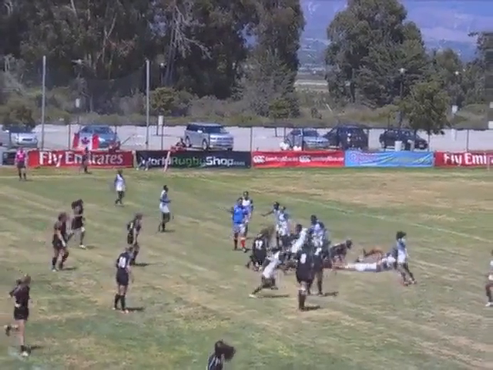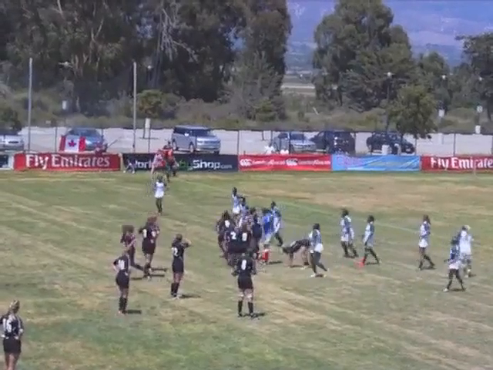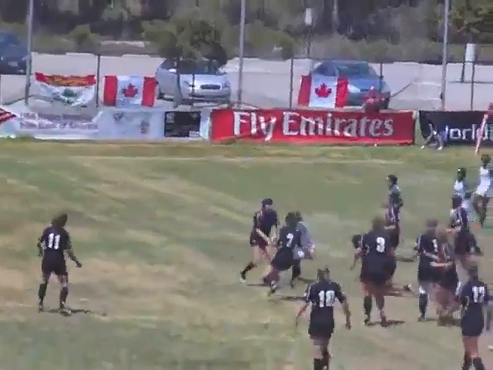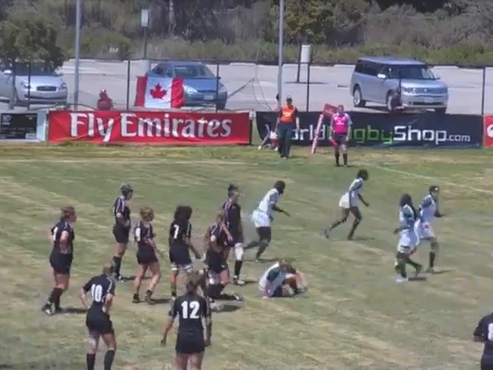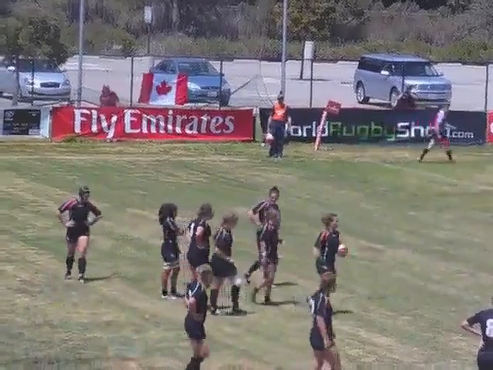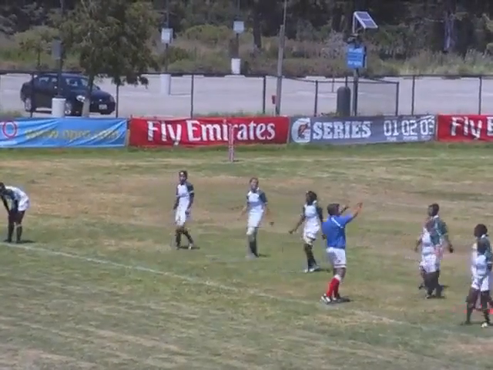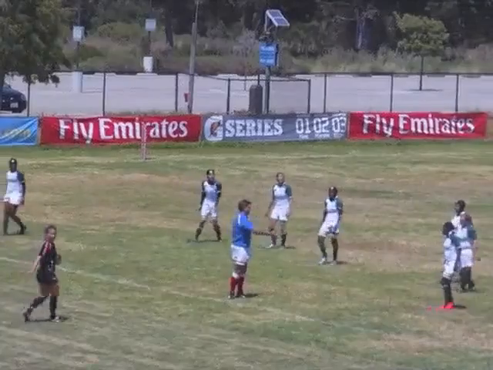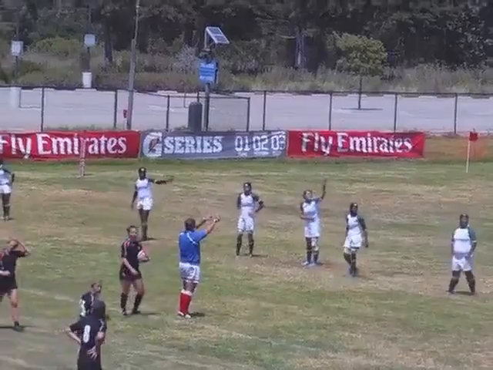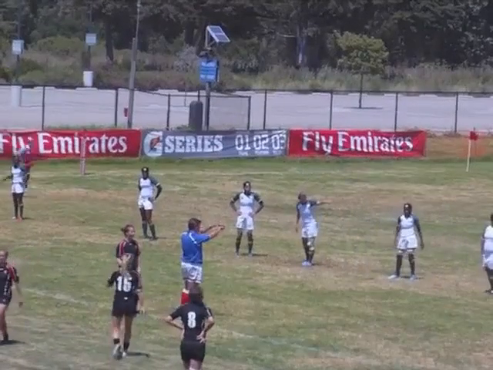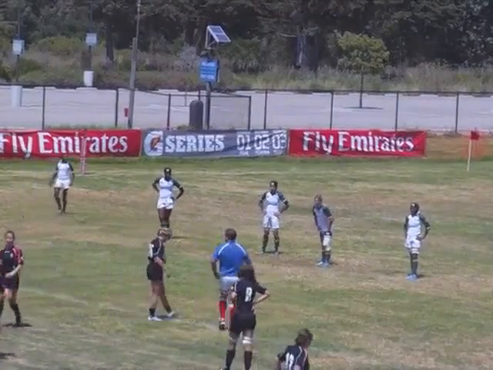Tackle by South Africa. We're going to be playing advantage for a high tackle. Referee thought that was a little high. Canada's going to look to tap and go real quick. Dangerous tackle. Not 10, so the referee's going to give an extra 10 to Canada. Canada's going to go for points here. We're dead center, 22-meter line. Number 15 for Canada will take this kick.